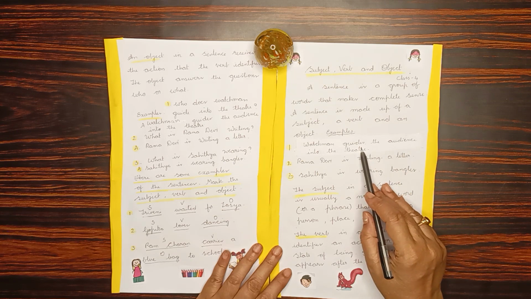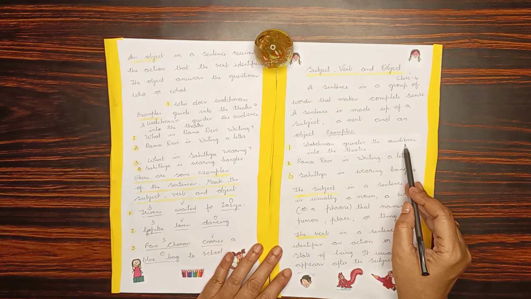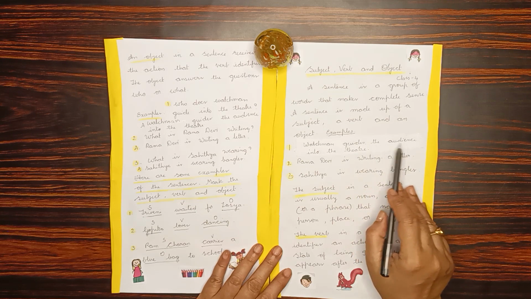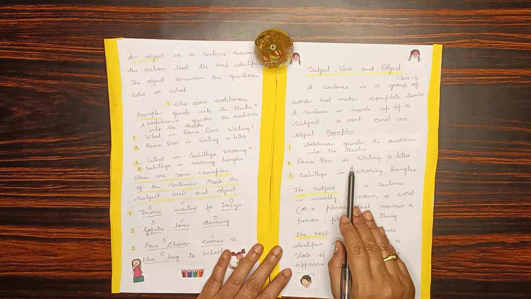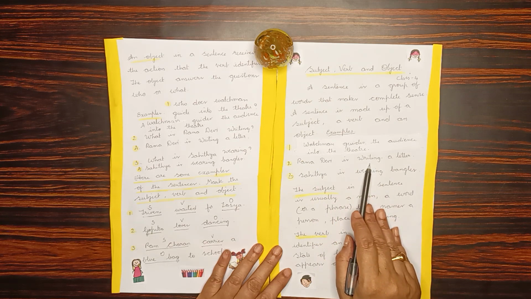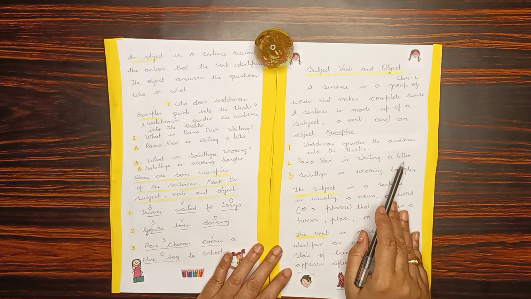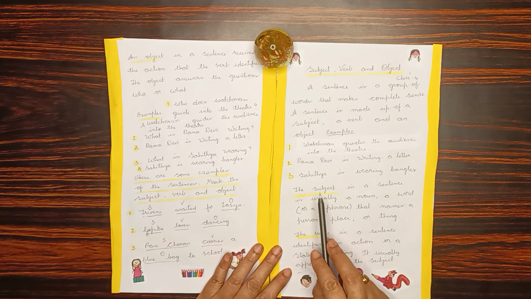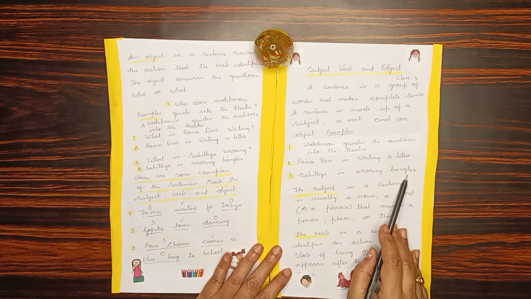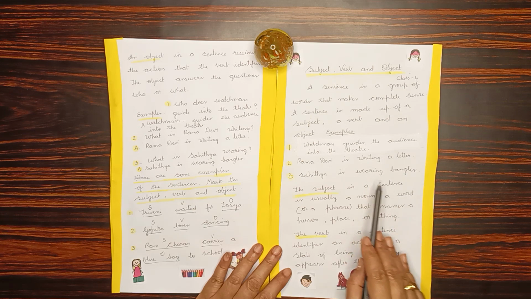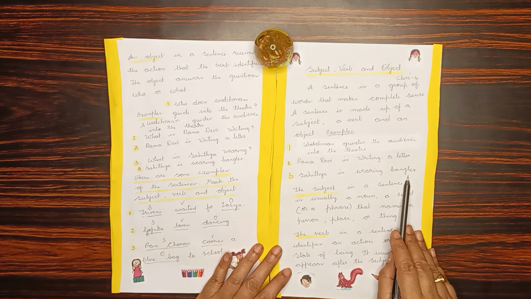The action of the verb is received by the object. Object is receiving the action of the verb. Verb's action is received by the object. One more example. Ramadevi is writing a letter. Writing is an action word, verb, and the action of this is on the object. Object is receiving the action of the verb. And in the third example, Sahitya is wearing bangles. Wearing is an action word and its action is received by the object, bangles.